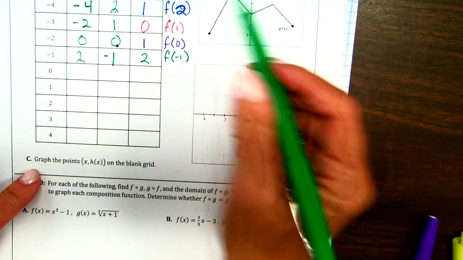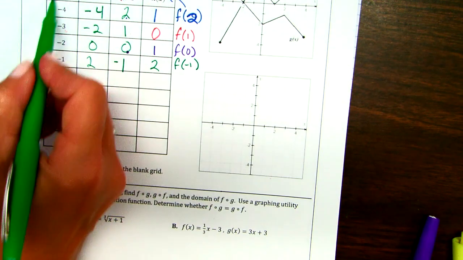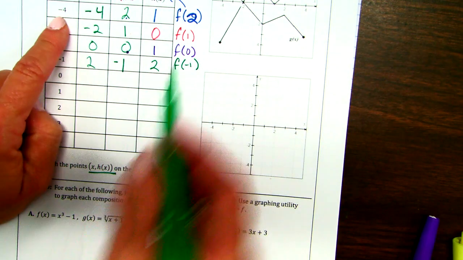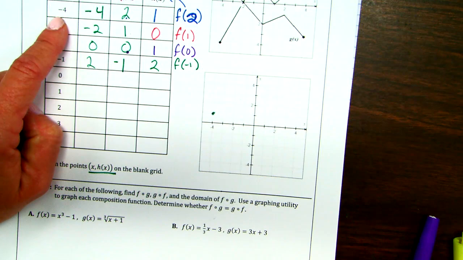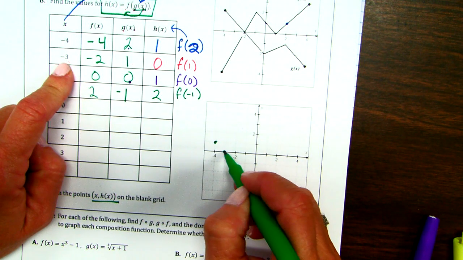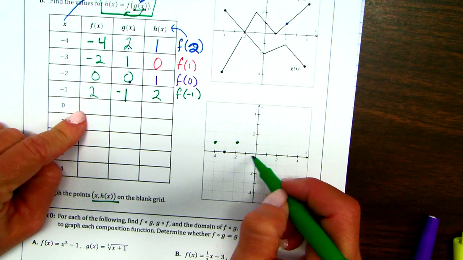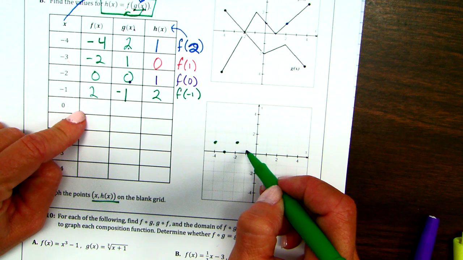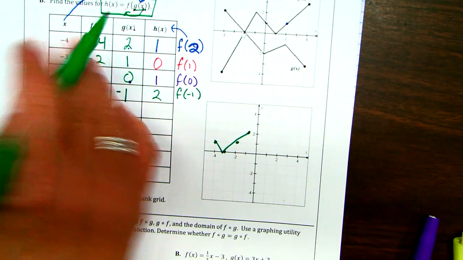And then part C is like graph the points. Graph x, h of x. So everybody shares the same x's, and then what did we get for h of x would be what? So like negative 4, 1 would be our first point. Negative 3, 0. Negative 2, 1, and so on. Negative 1, 2. And we would connect them, go through the whole chart, but you don't need to.